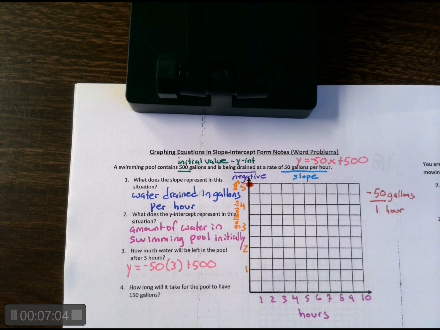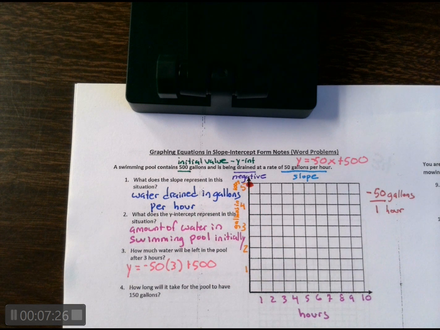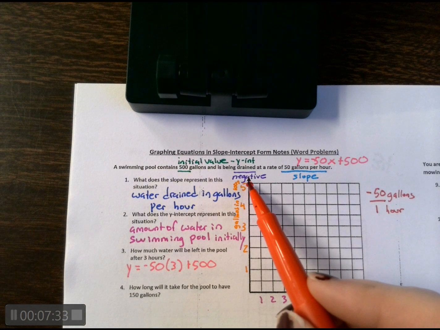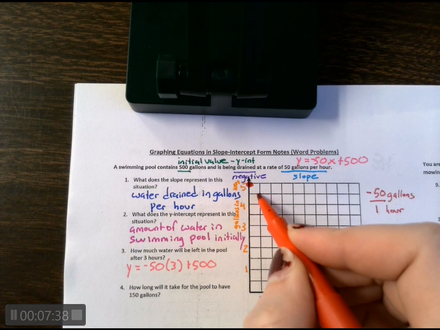Since we're going negative 50 gallons, the reason why I left the extra tick mark is so that this would be 50 gallons. This is 100, 150, 200, 250, 300, 350, 400, 450, and 500. That way, we just go down 1 tick mark for negative 50 gallons. So we're going to go down 50 to 450 and to the right 1 hour, which gives us 1 hour.